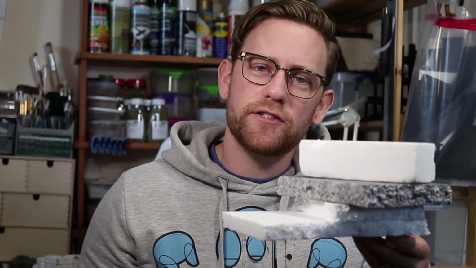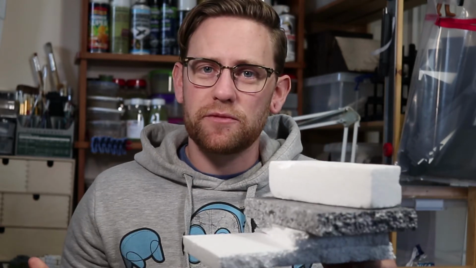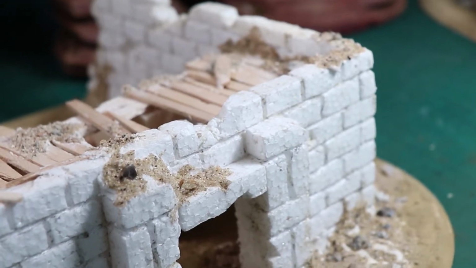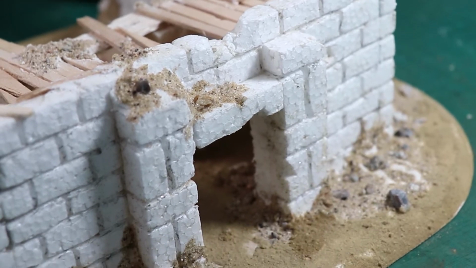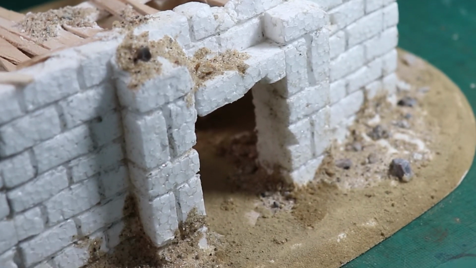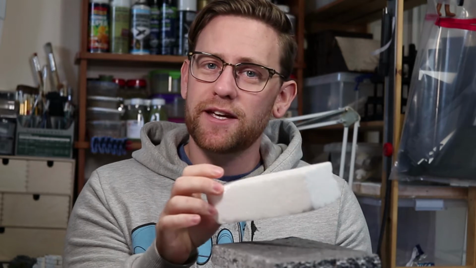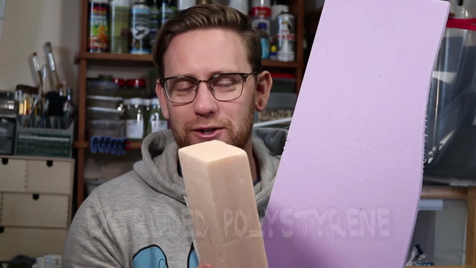Now the second thing you can use this for is as a construction material. So if you're creating buildings and things like that, because it's made of little cellular balls, you can't sculpt it as well as maybe some other materials and other polystyrenes. This is a great way to get into making scenery for yourself because it's pretty much free. And what's better than that?